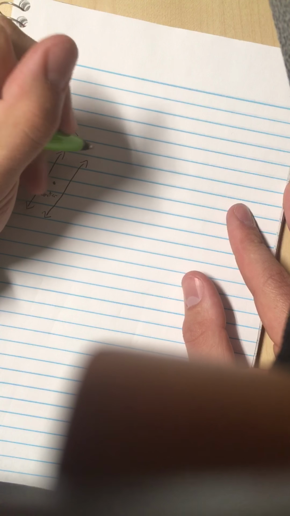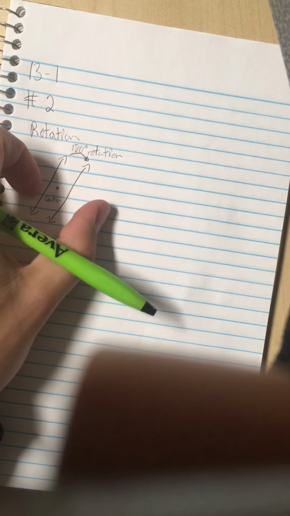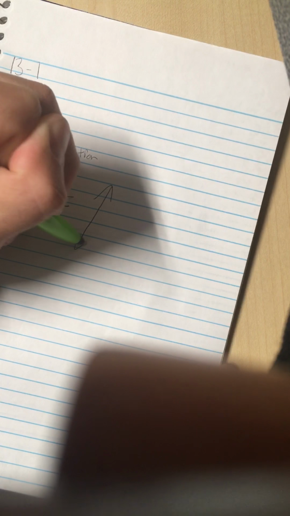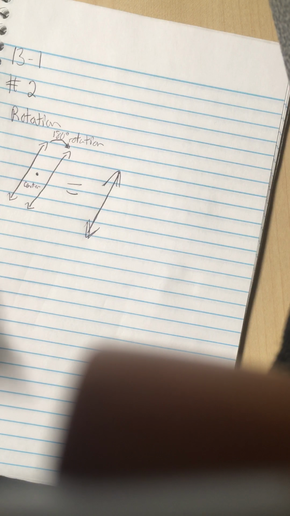So we're just going to draw a little arrow, and so with a 180 degree rotation, it would move this line 90 degrees, and then another 90 degrees. Those aren't necessarily the best lines ever, but they would be on top of each other due to that rotation. So that's the rotation.